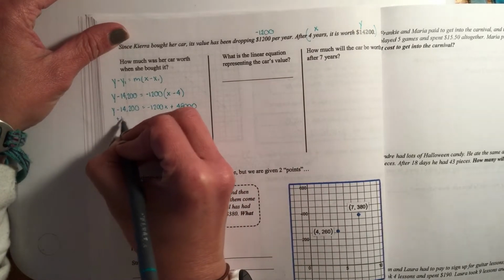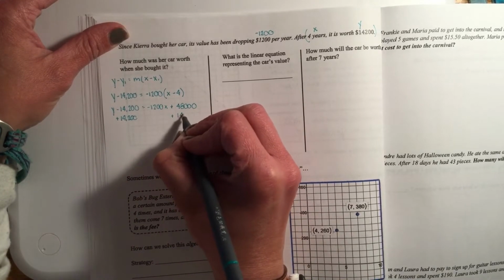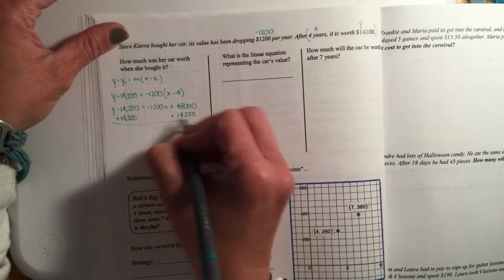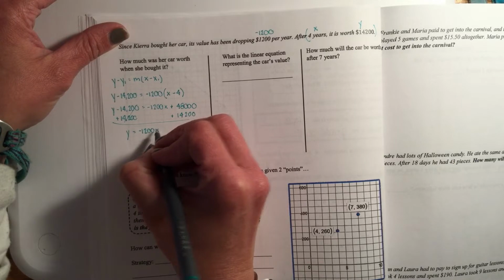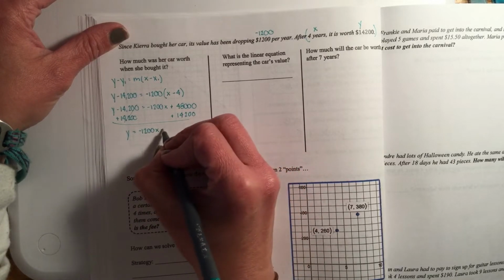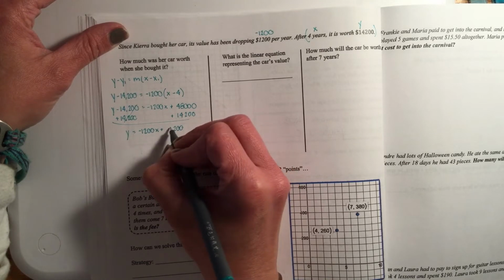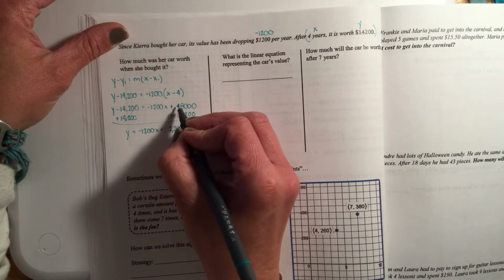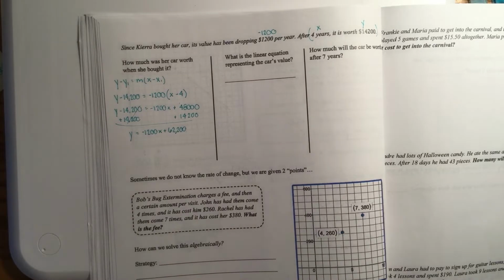So then I'm going to add the 14,200 to the other side. And I get 200, that's 12, 62,200. Okay.